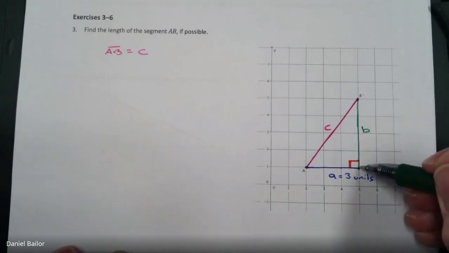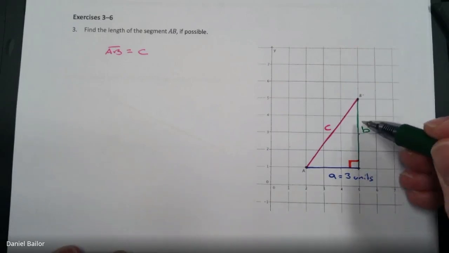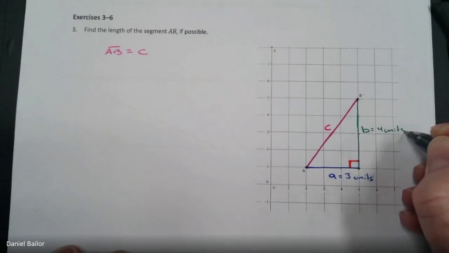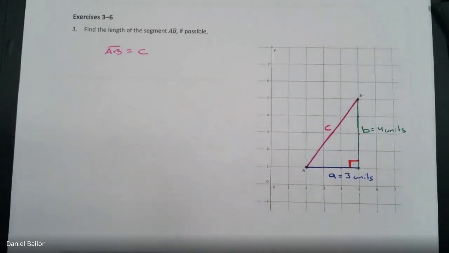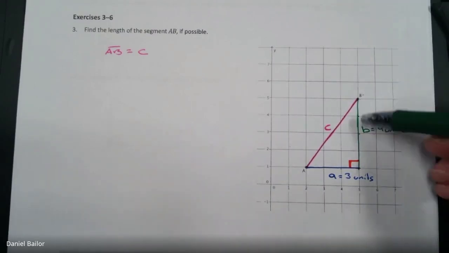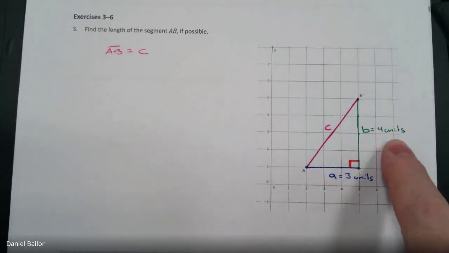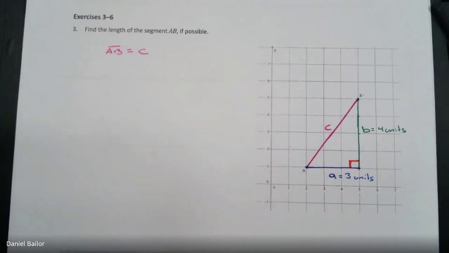B is 1, 2, 3, 4 units up, so B is 4 units. Because it's on a graph, I can just count, 3 boxes and 4 boxes. So now I know A and B, I can find C using our Pythagorean theorem.